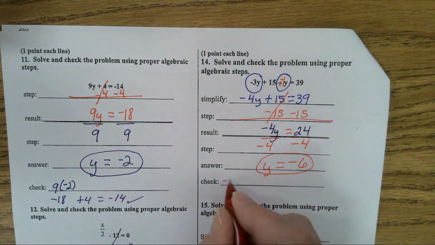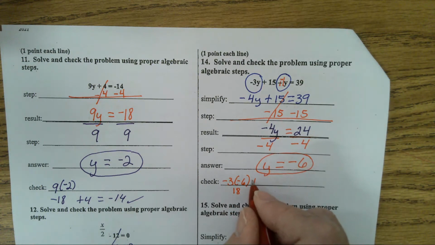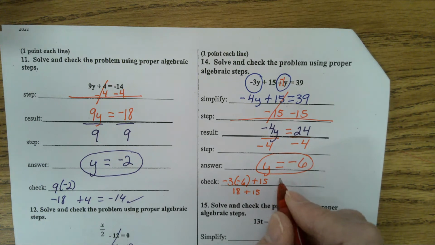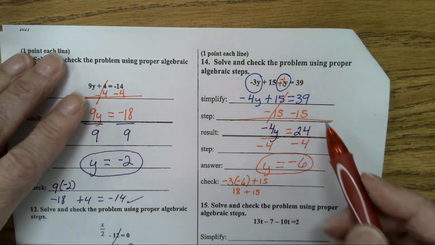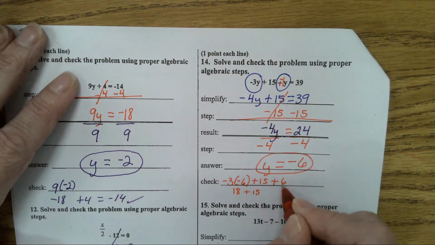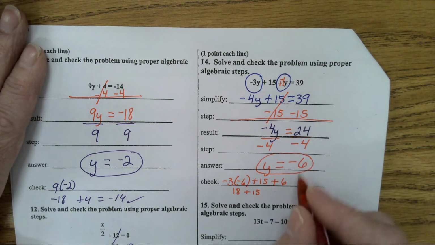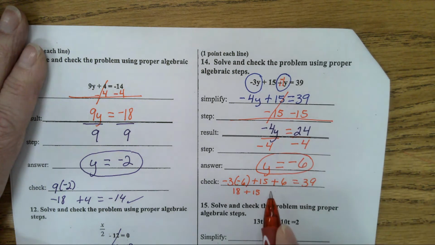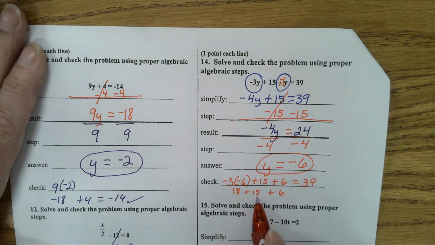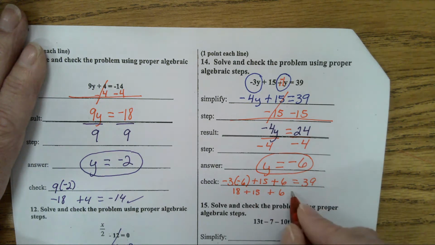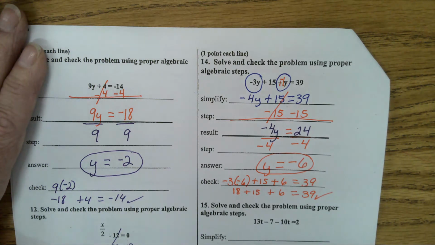Let's see if it's right. So, negative 3 times negative 6 is positive 18. Plus 15 plus negative 1 times negative 6 is positive 6, okay? Equals 39. Do you see how I got the positive 6 in that step? All right. 18 plus 15 is 33 plus 6 is 39. Yes, it is.